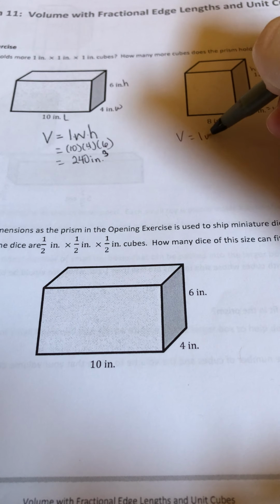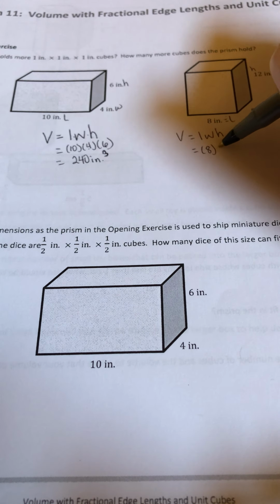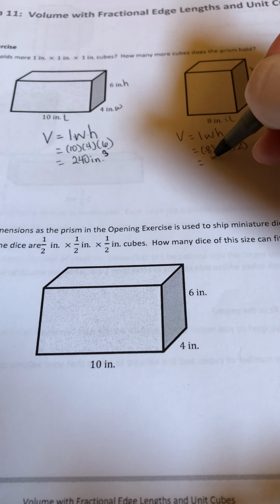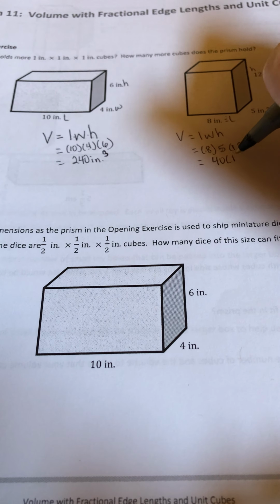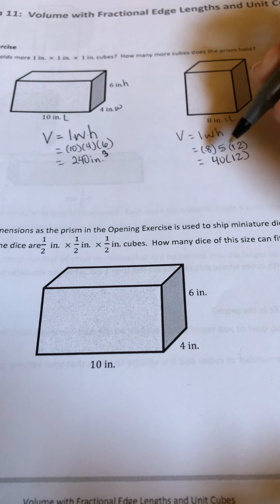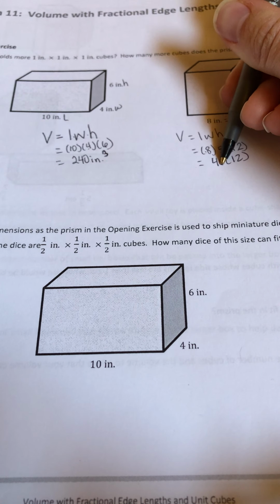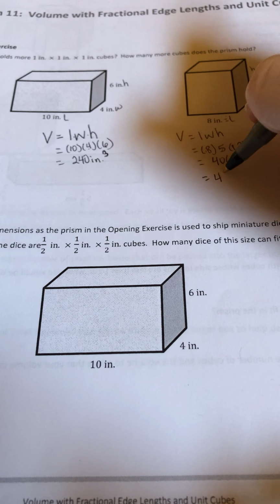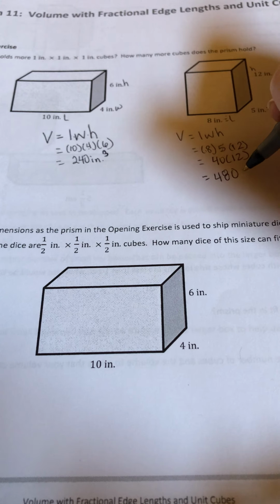Now the volume of this rectangular prism, length, width, height. V equals LWH equals 8 times 5 times 12. I could do it either way. 40 times 12. You don't have to show every step, but I want to. Take away the 0. 4 times 12 is 48. And add the 0, 480 inches cubed.